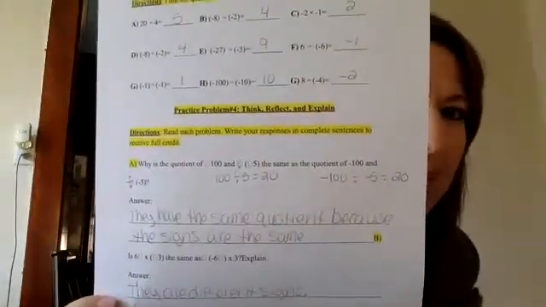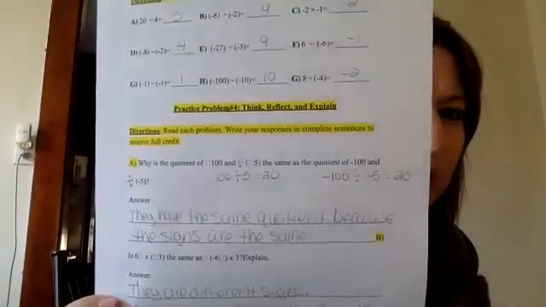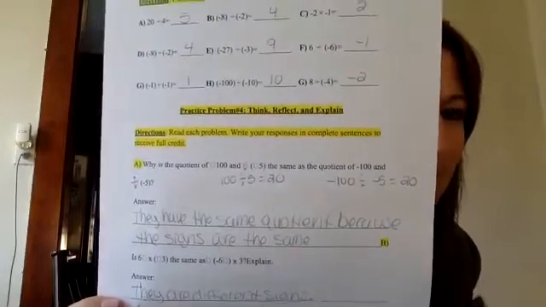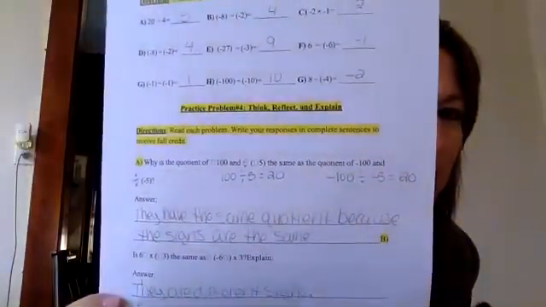So what we can say is that they have the same signs. That's why they have the same quotient. So you're going to write on A that when they have the same signs, they have the same quotient. Because a positive divided by a positive is a positive integer, and a negative divided by a negative is a positive integer.